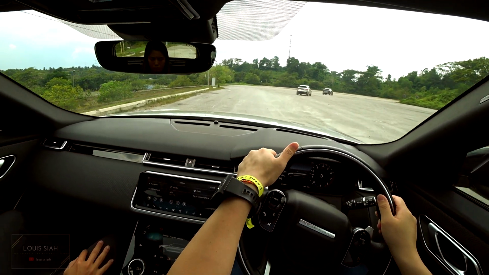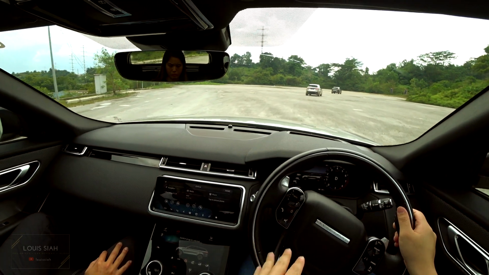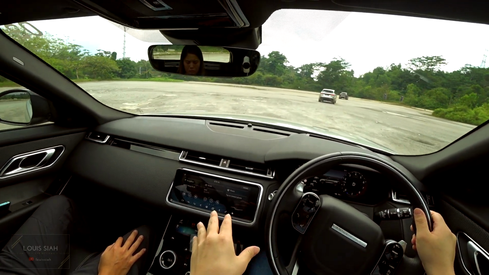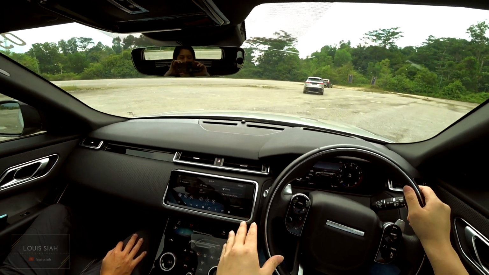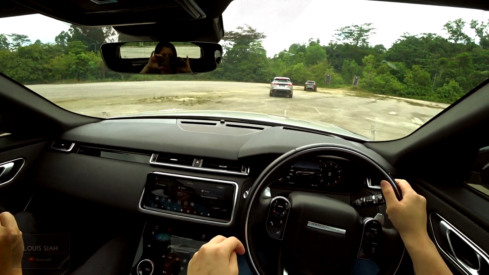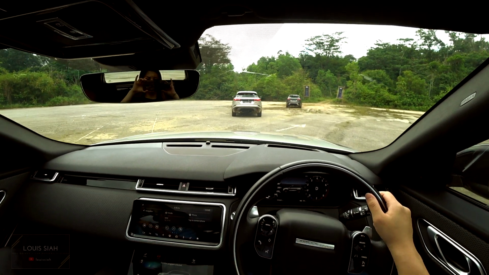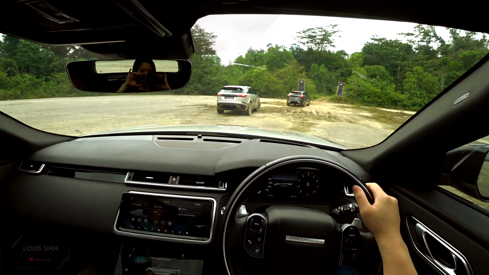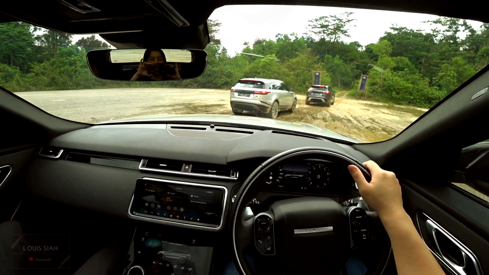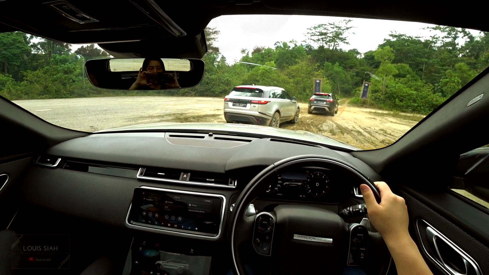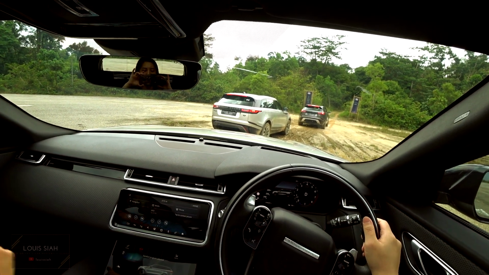So when it's in comfort, does it adjust the suspension as well? Not the suspension, just the throttle and the gimbals. But if you switch to the dynamic mode, then the RPM will be higher, and you can find the steering will be stiffer for more accurate handling. You can switch later to the dynamic.